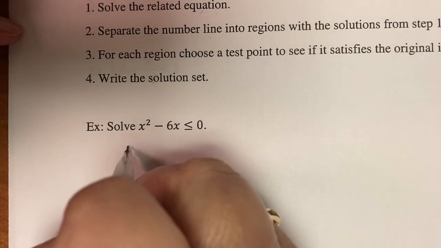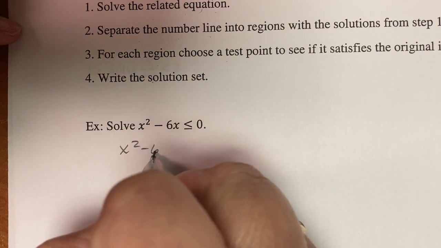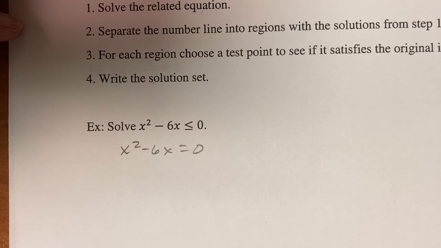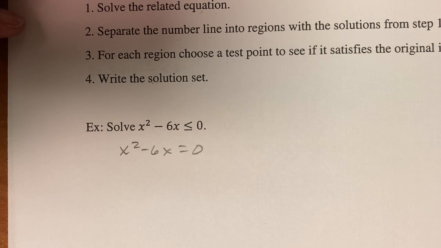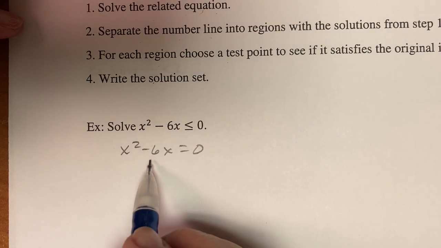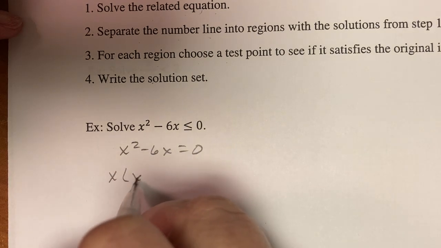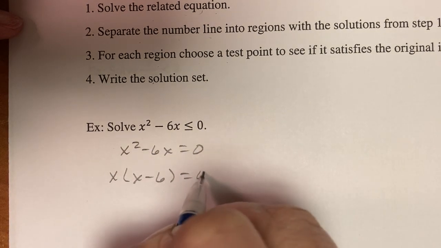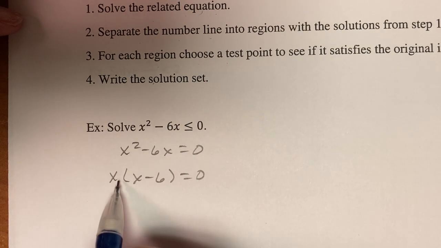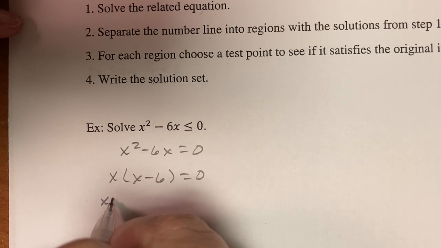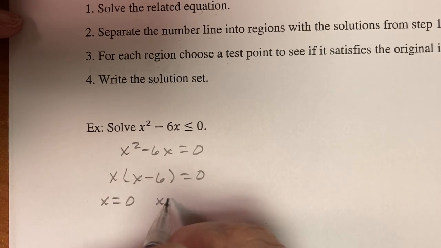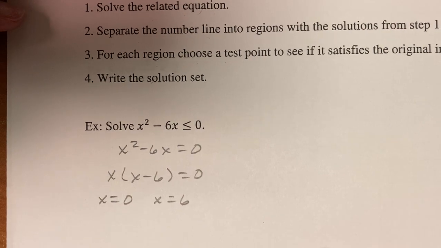So the first thing we're going to do is pretend as if it were an equation. I'll even rewrite it, and I'm going to solve it. Well, how do I solve this? Well, I'm going to factor. It's a quadratic. I can take an x out. And if I take each of these factors and set it equal to 0, I'm going to get x equals 0 and x equals 6.